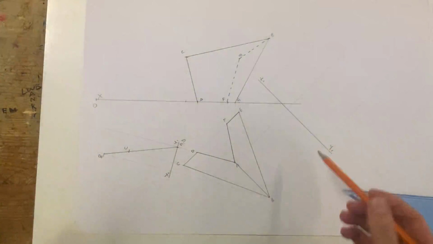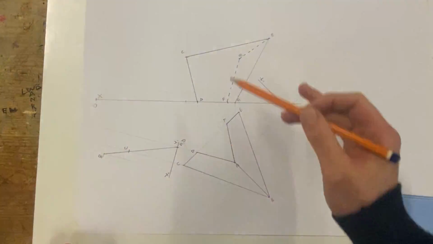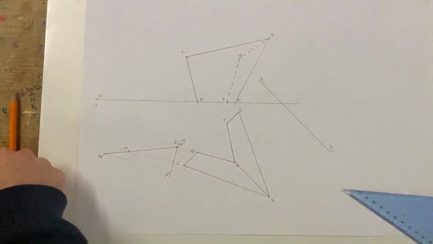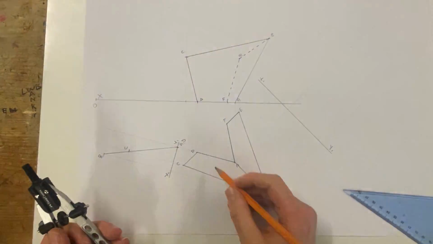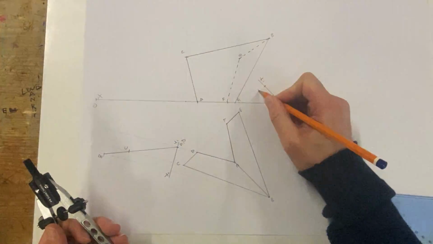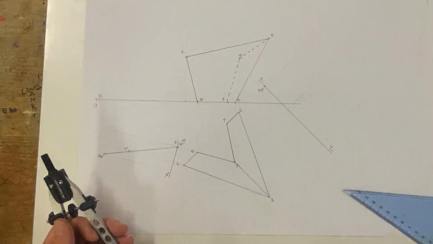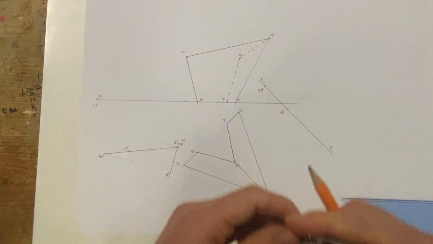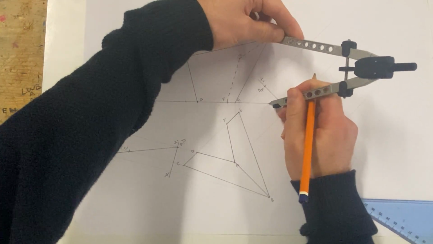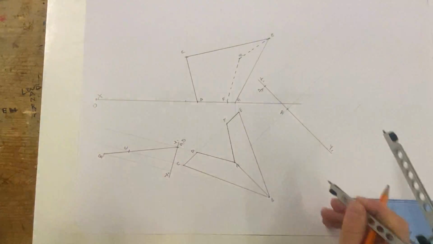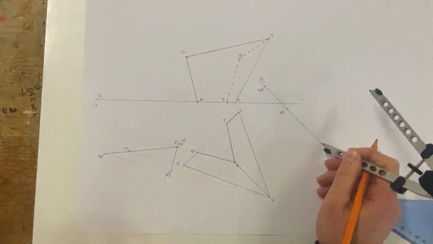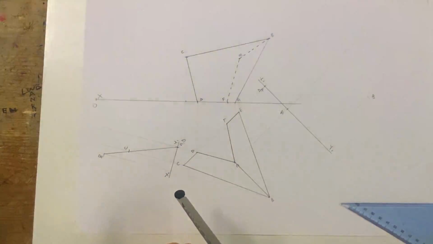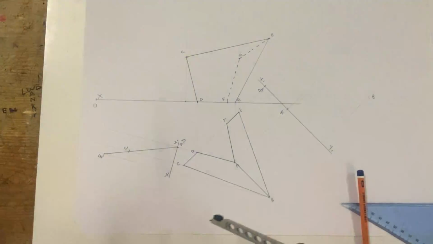So as always, we go 2 views back, 1 view, 2 views. So D, F and A, they're all on the ground. So I can mark D and F there, and A there. Point B, follow it down, follow it up. There's B, and then we have points E and C.